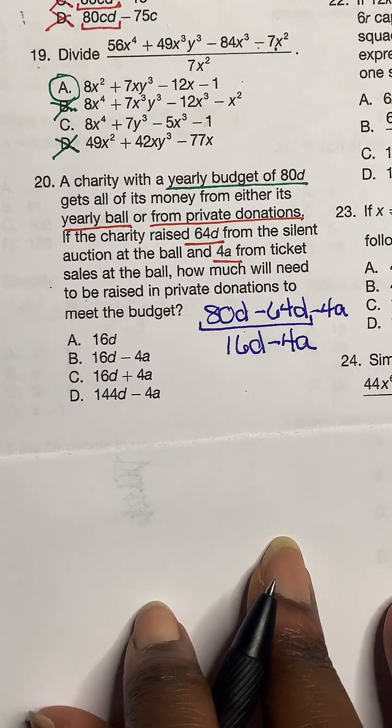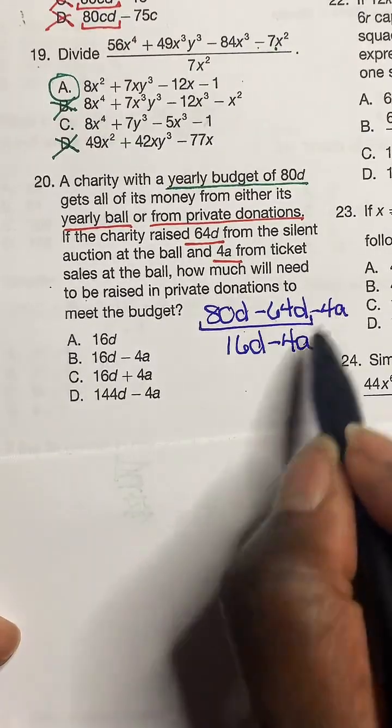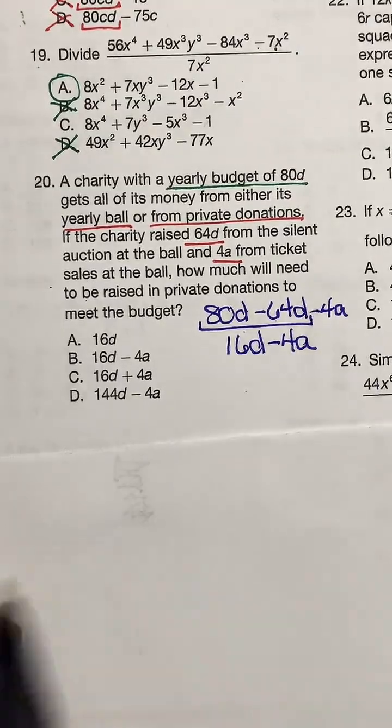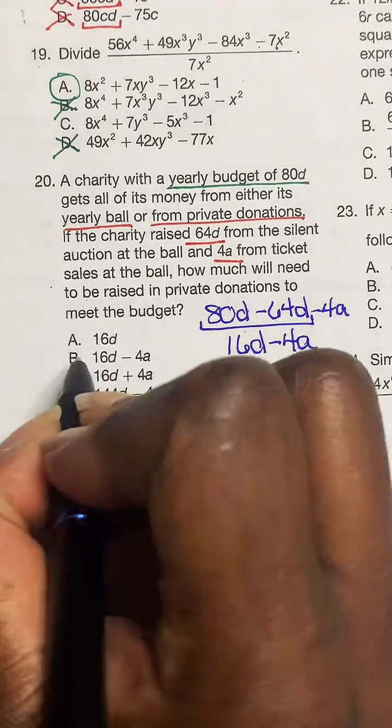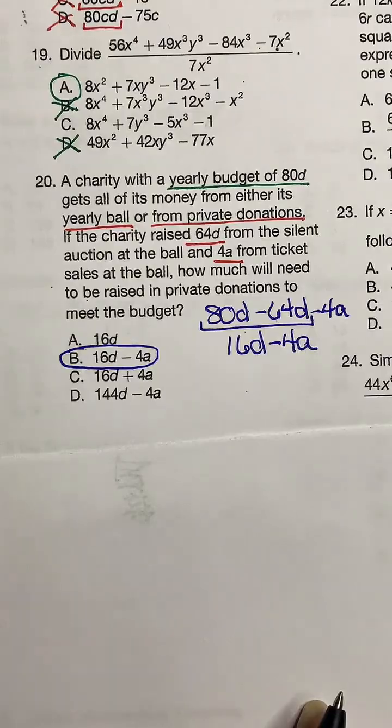If we take these things away, what's left over is what they need. So what they need is B.